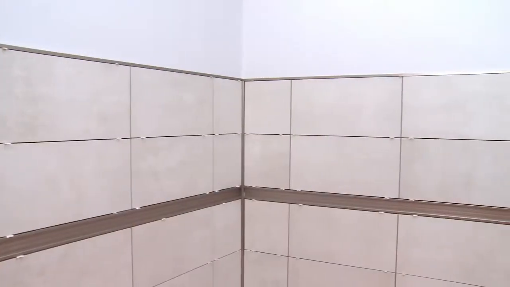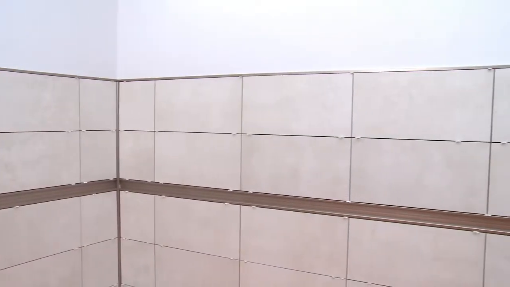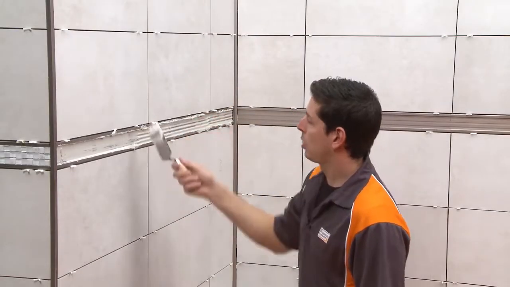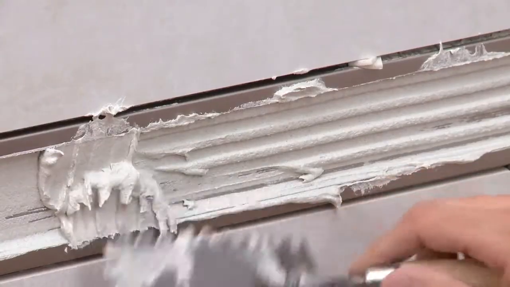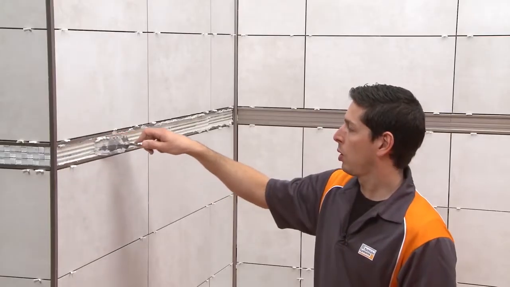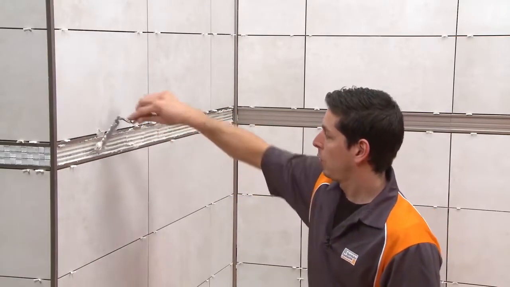Once the remainder of the tile has been set, the accent tile is installed into the face of the Quadec-FS. We used a white thin-set mortar to avoid any discoloration of the accent tile chosen for this application. To set tile along the face of the Quadec-FS, apply thin-set mortar to the recessed section of the profile using a notched margin trowel.